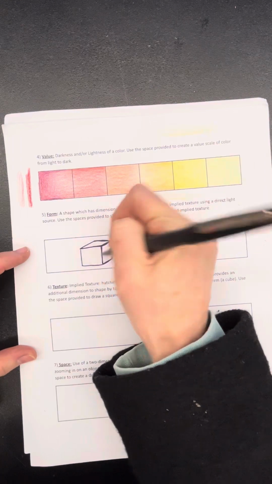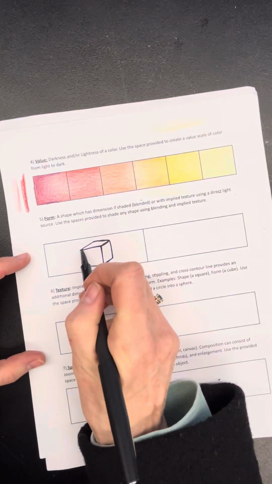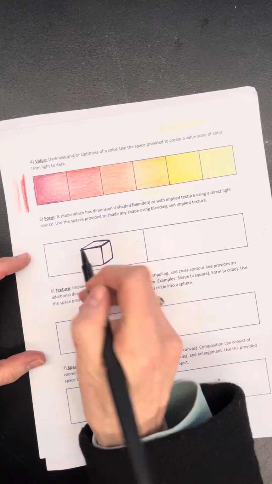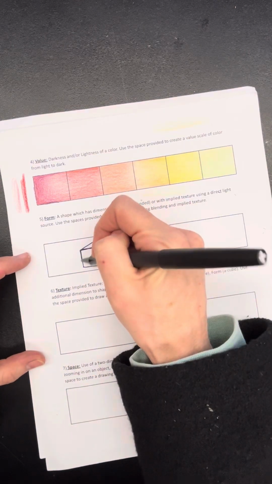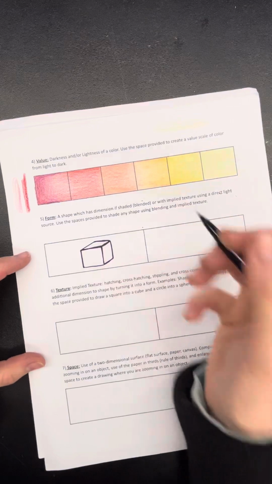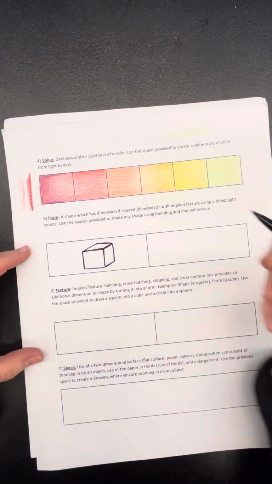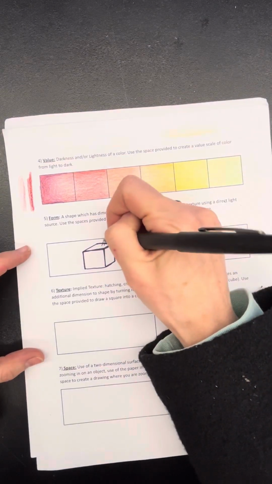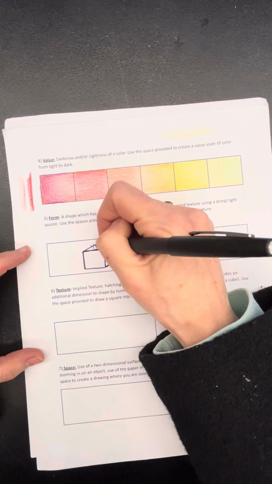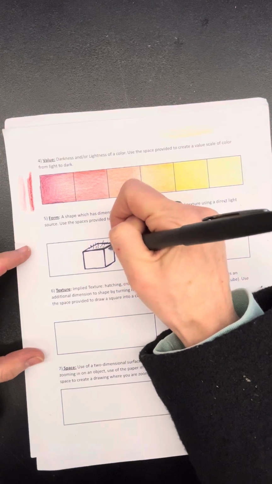I'm going to outline it a little bit more, make it a little bit thicker to really show my edges. Then I'm going to add some implied texture going off the edge and just inside the space here.